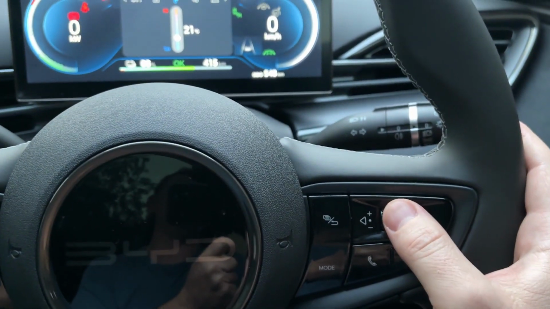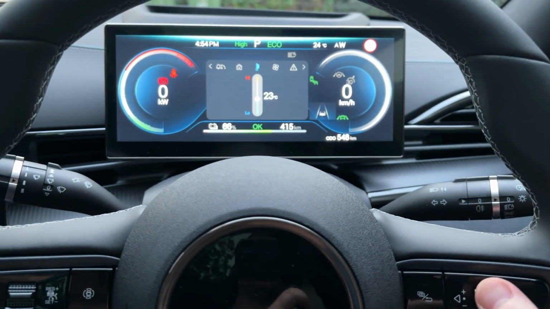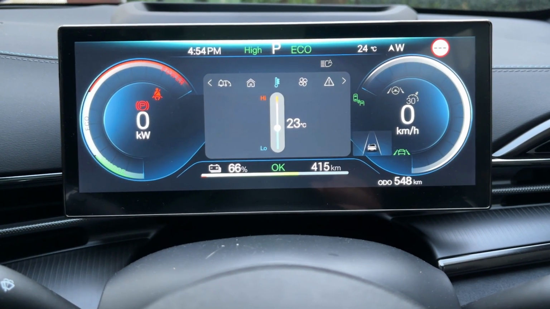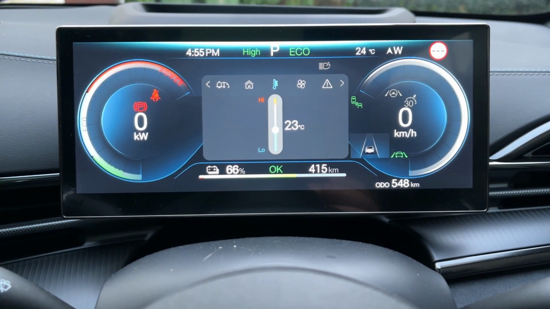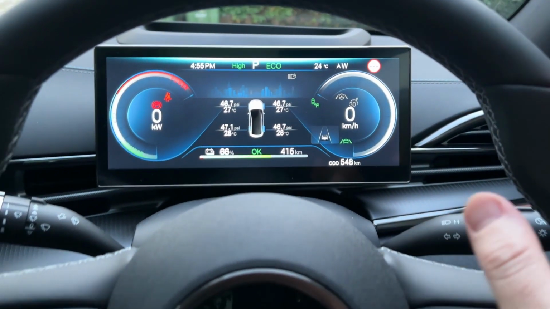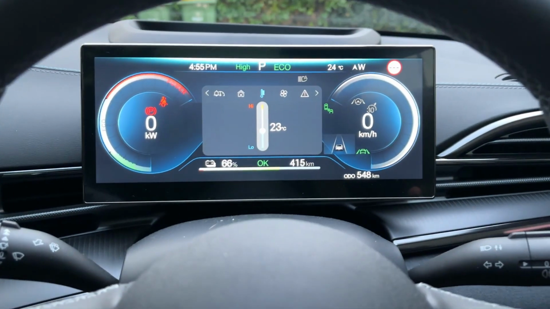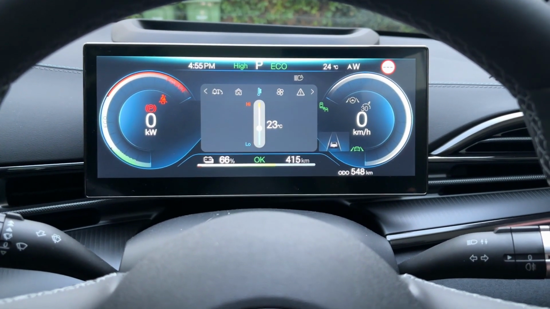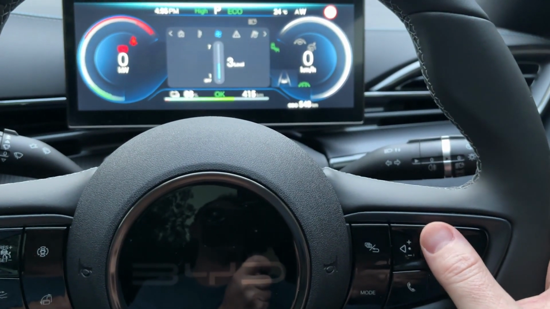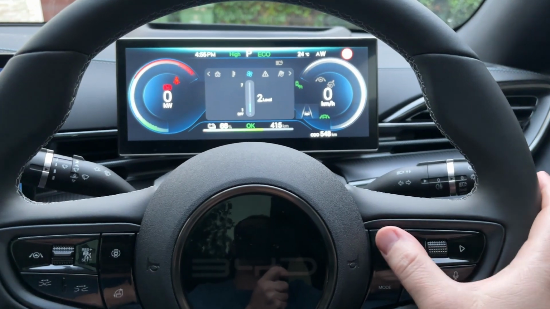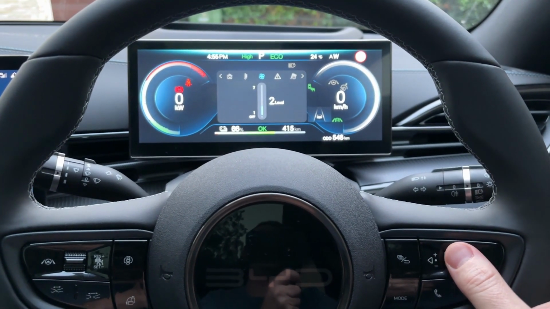And again, you don't need to push this button in at all. You can just move it up and down, leave it. And if you leave it long enough, it will eventually go back to your main screen. There we go. So if the main screen disappears, all we do is push this main button here again. That will come up, select which one we want, either temperature or speed, and then make our adjustment through the wheel.